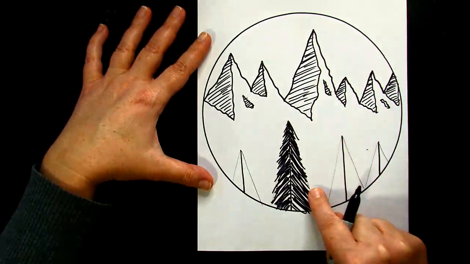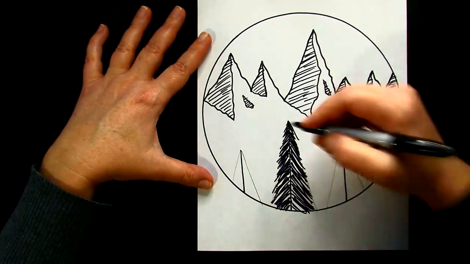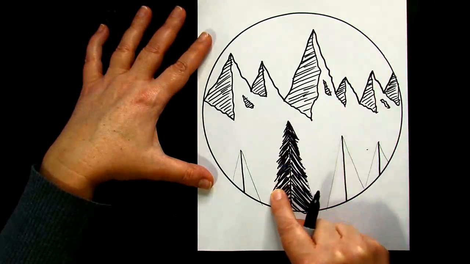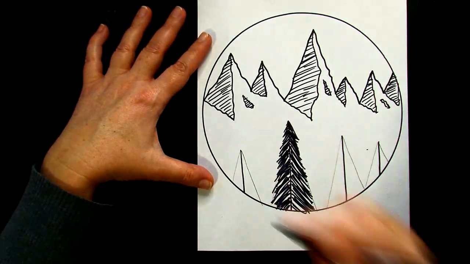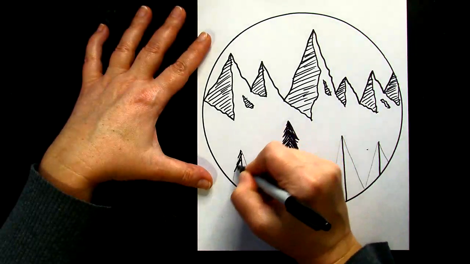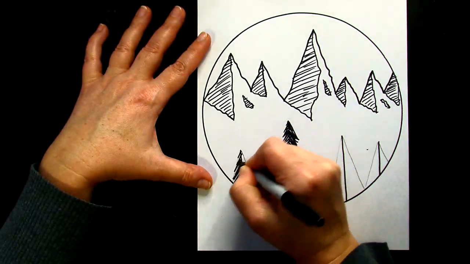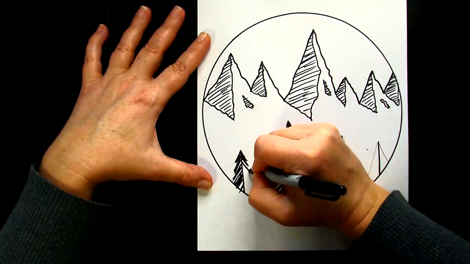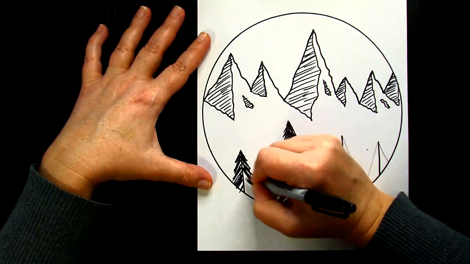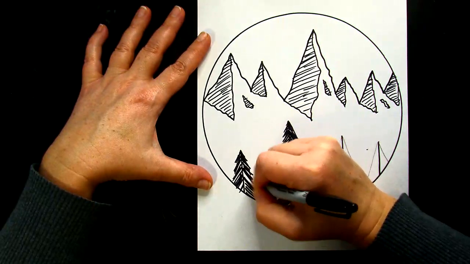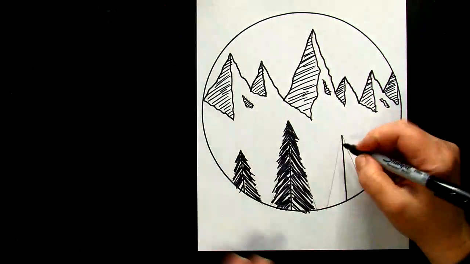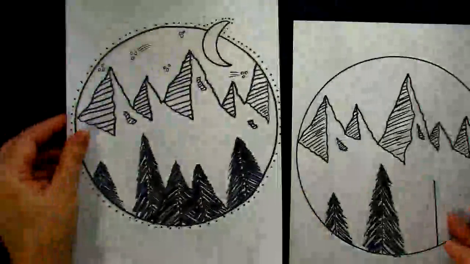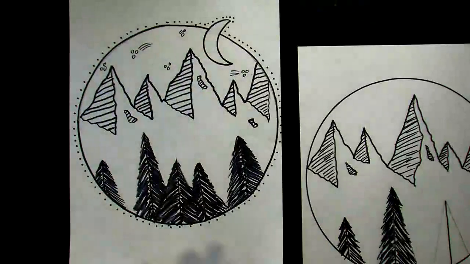Okay, and I don't really worry about staying exactly inside of that guideline. I can go out of it a little bit. I like those little points that kind of come out. It makes it look more realistic. And then repeat that same process on each tree that you drew. And then when you are done repeating the process, then you can start to think about the sky.